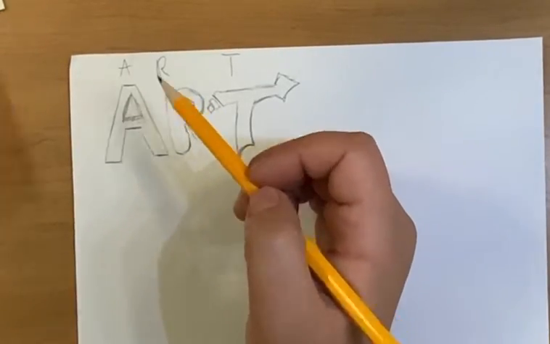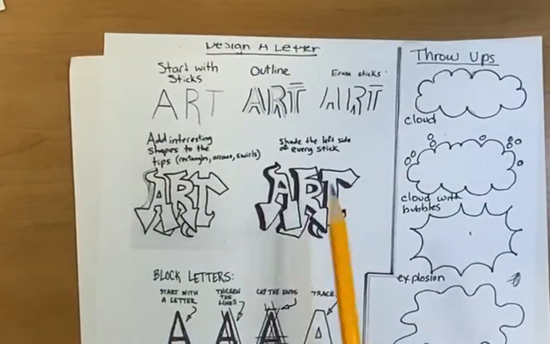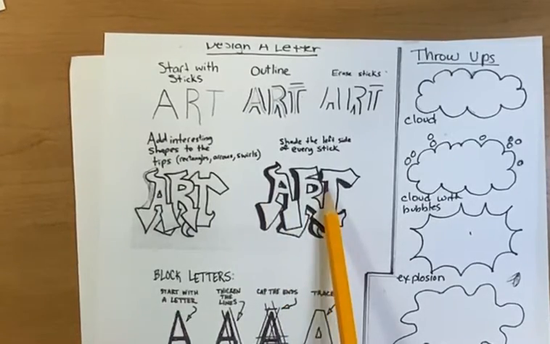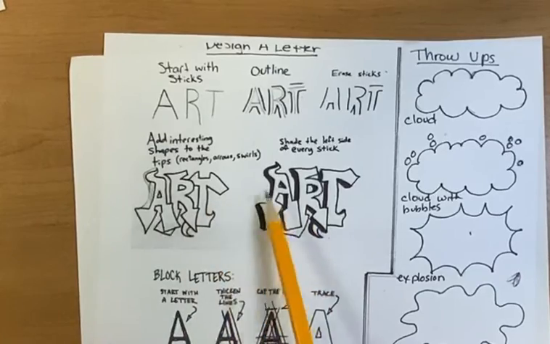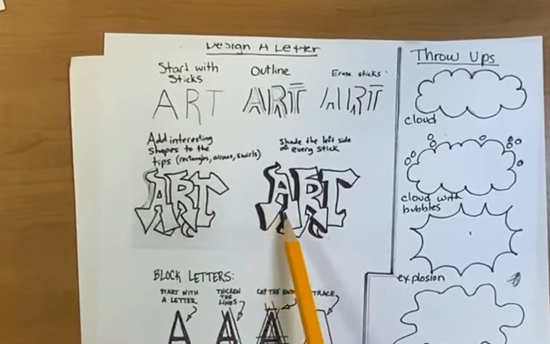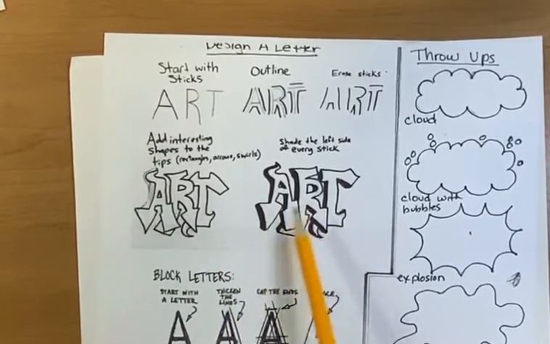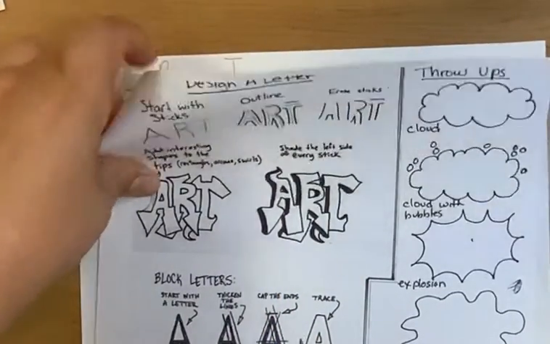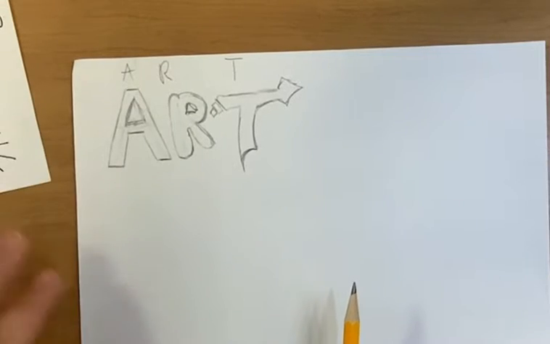So I'm going to show you the example from earlier on the handout. Do you see how the shadows are all on the left side of these letters? They're not on the left and the right. They're just on the left side. So you have to pick left or right, up or down, before you start shading that in. I'm going to go ahead and pick the left.